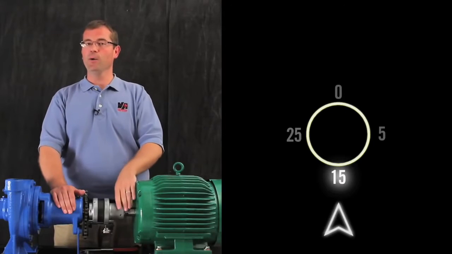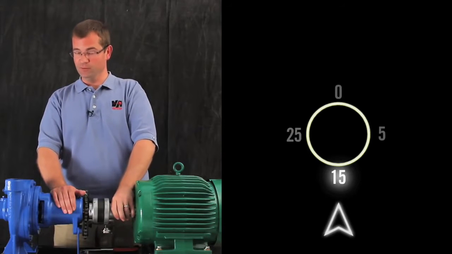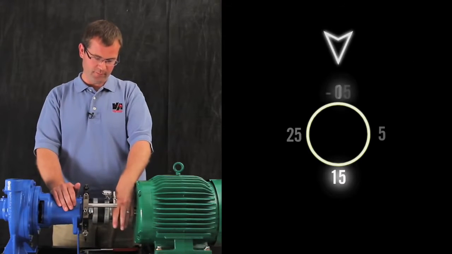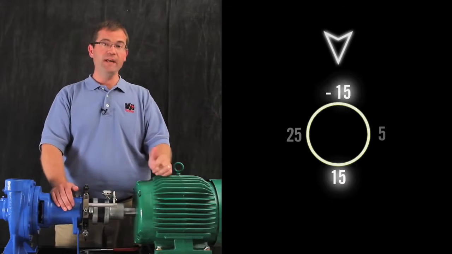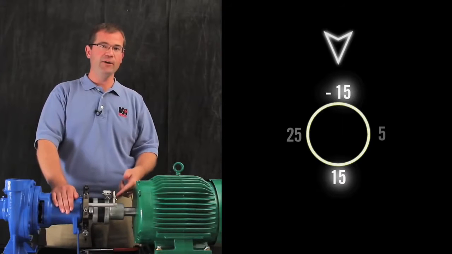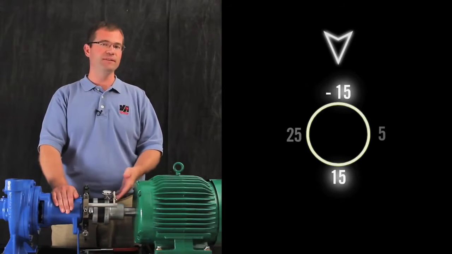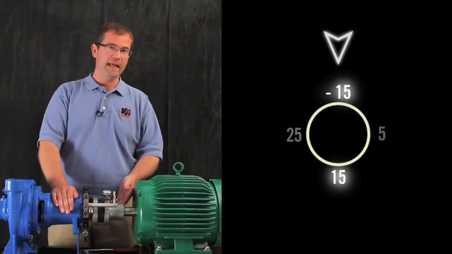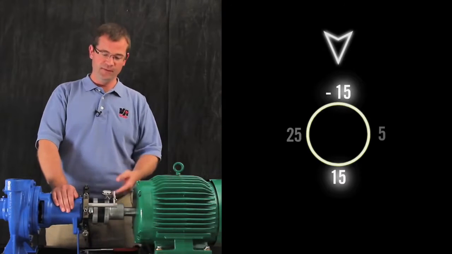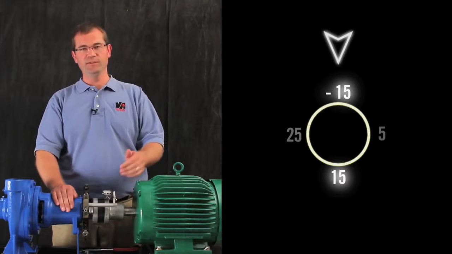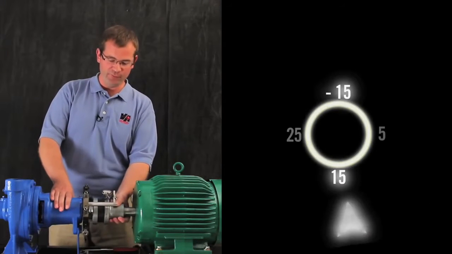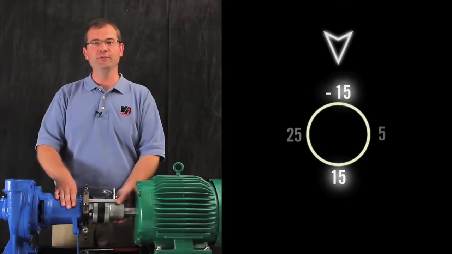Now if I roll the dial back to 12 o'clock, do you think it'll still read 0? Well, let's see. No, it reads 15 mils. Since I set the value to 15 mils at a 6 o'clock position, it also reads the true position at the 12 o'clock position. 15 mils at the bottom, 15 mils at the top. The really cool thing is that regardless of where I have the shafts rotated now, I'm always reading true position.